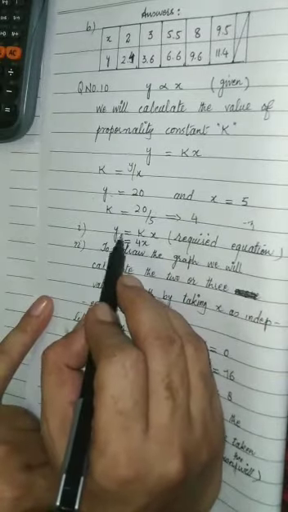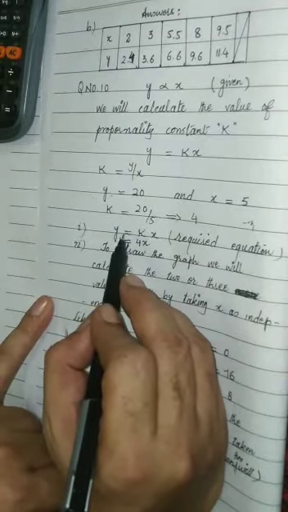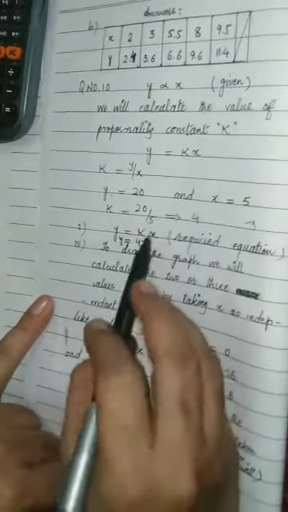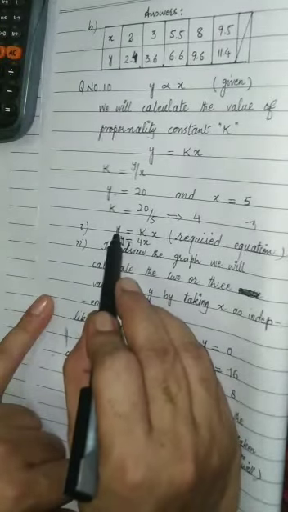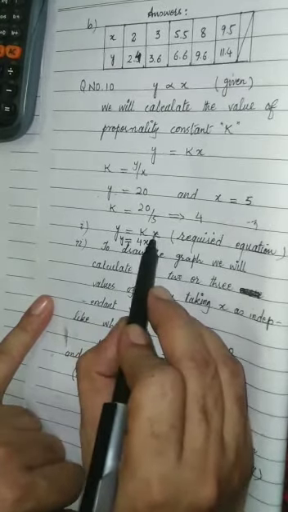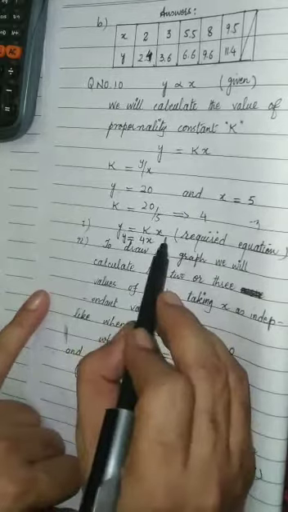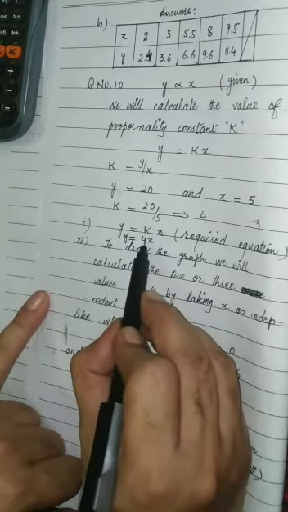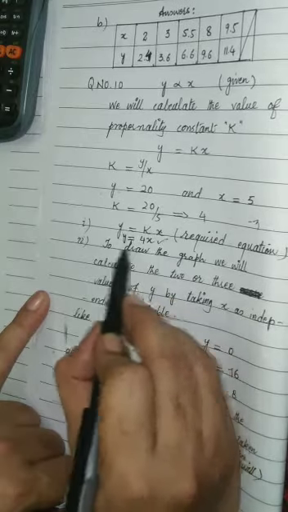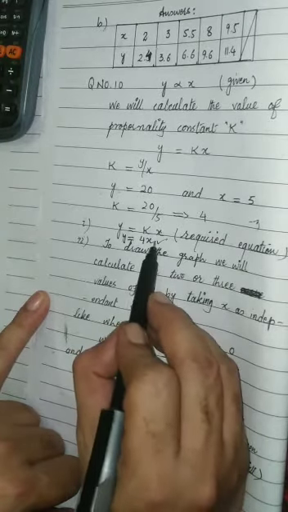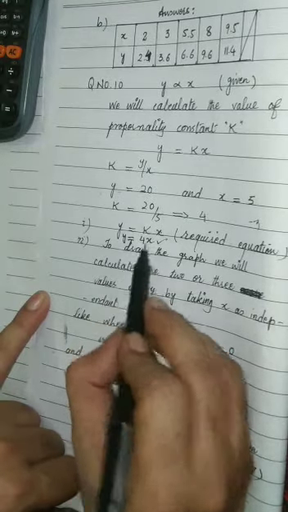Now we will give the answer of part 1. Part 1 is find an equation connecting x and y. So this is the equation, y is equal to kx. This is the equation which is connecting y and x. But we will substitute the value of k here, and the final answer will be y is equal to 4x. This is the required equation which is connecting y and x.